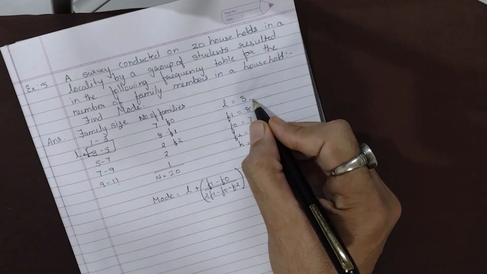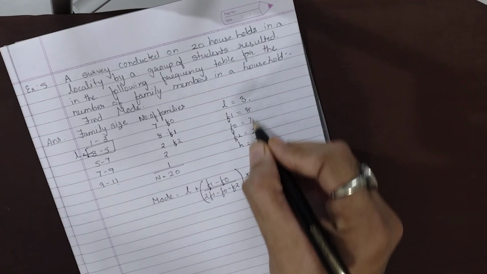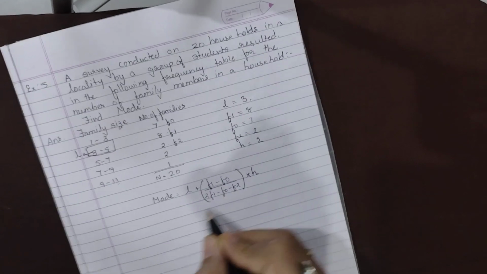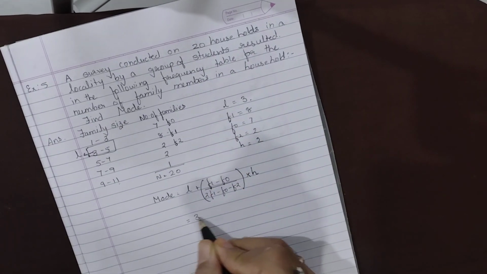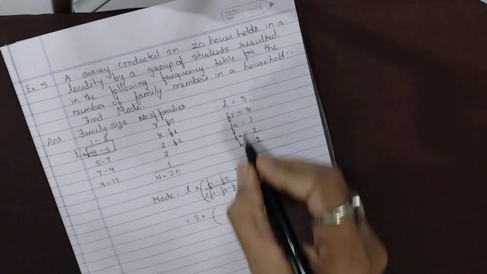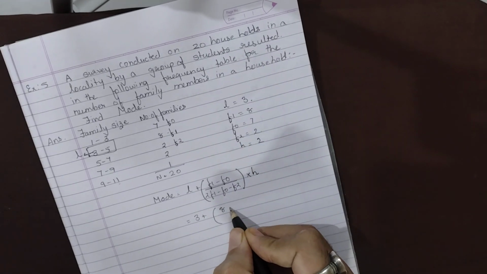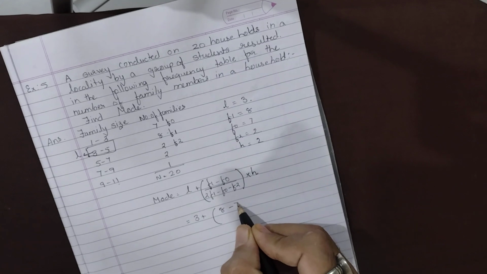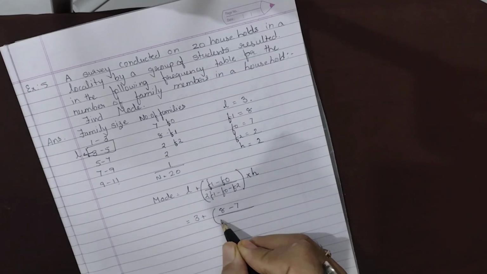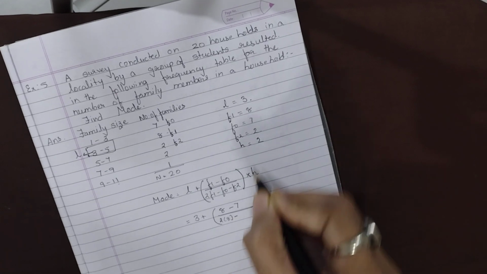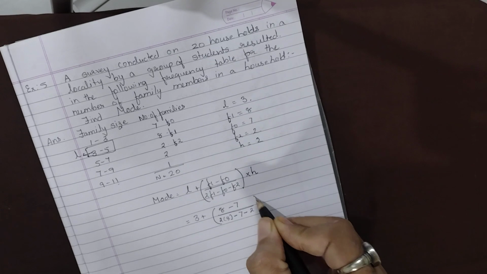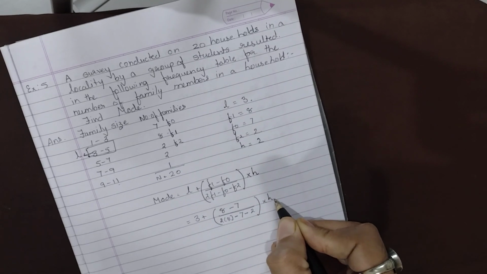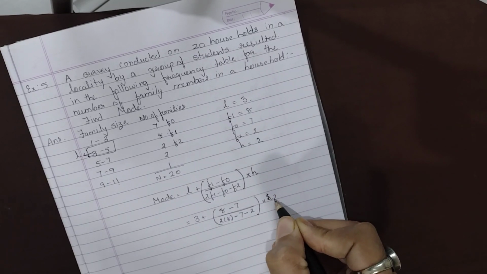By taking all these initial values, which we have to write compulsorily, it becomes easy. Our L is 3 plus, then f1 is 8 minus f0 which is 7, then 2f1, 2 into 8, minus f0 which is 7 and f2 which is 2, and outside the bracket we write h, that is our height, 2.